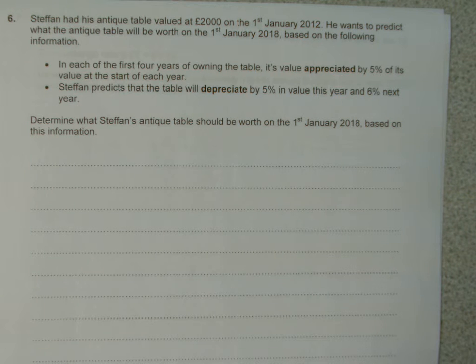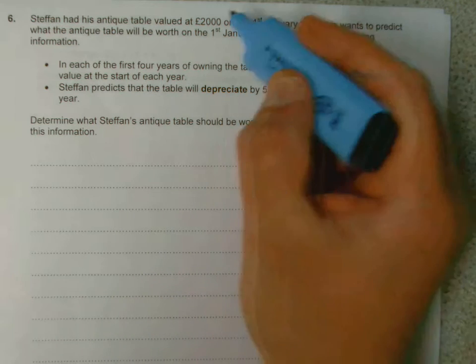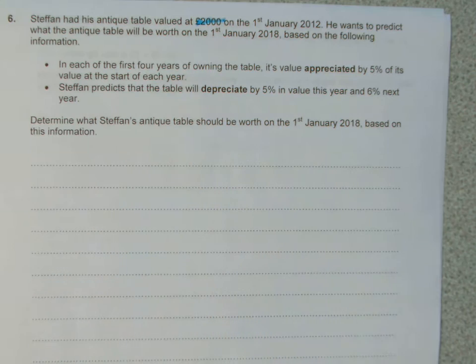Okay, so Stefan had this antique table and it was valued at £2,000, right? On the 1st of January 2012. He wants to predict what the antique table will be worth on the 1st of January 2018. So obviously he doesn't know, okay, because it's in a couple of years' time. So he's going to look at this criteria here.